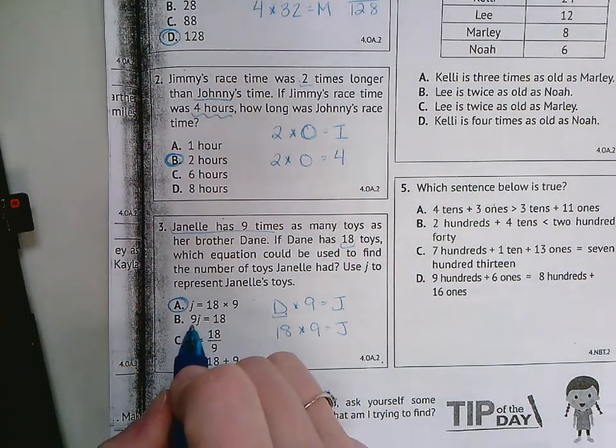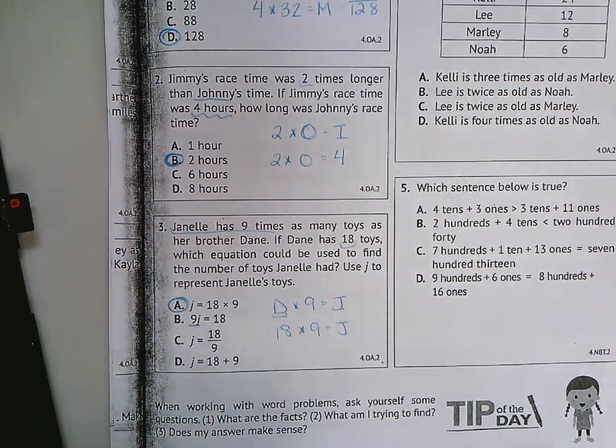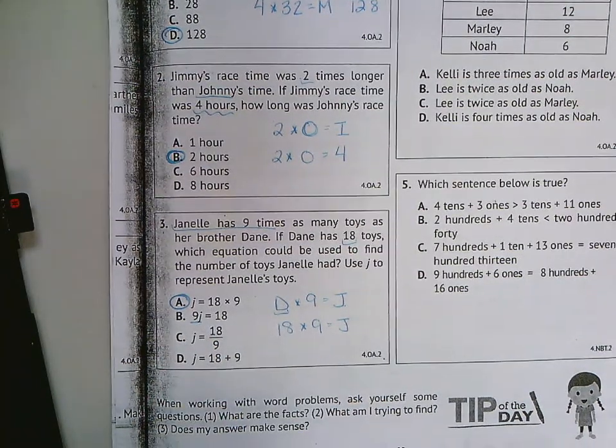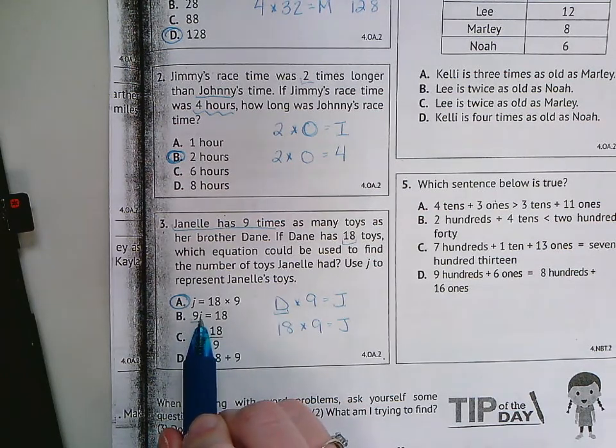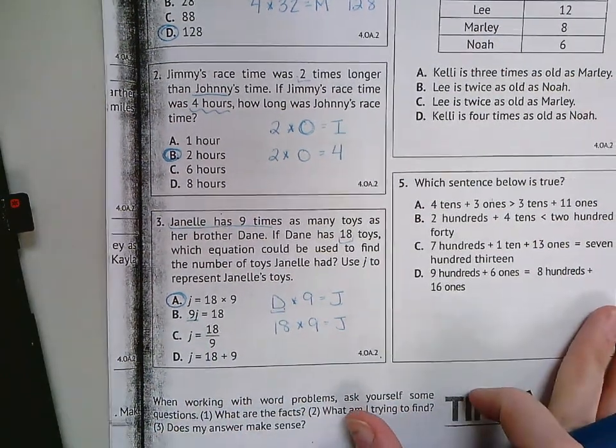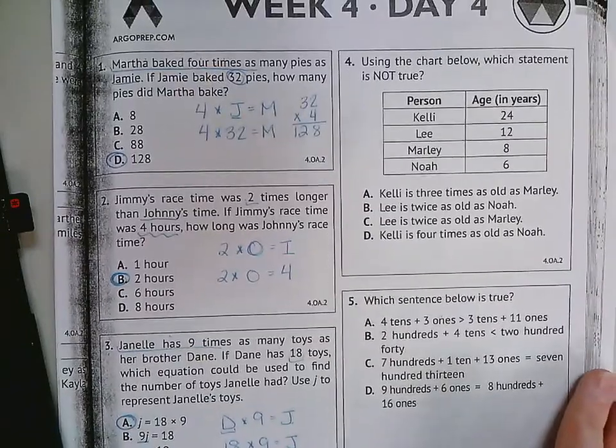I do want to point out real quick on B, if we see something like that where it's a number and a letter smushed together, that does mean that they're multiplying them. That would have been, if Dane was bigger, that's 9 times Janelle. So when you see them smushed together, it is a multiplication problem.